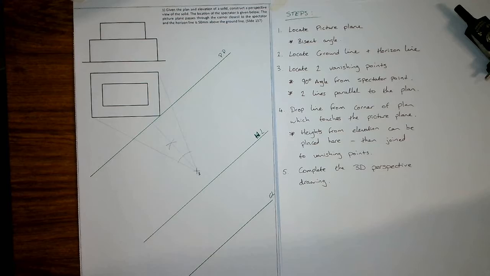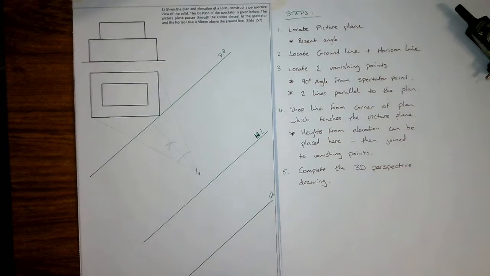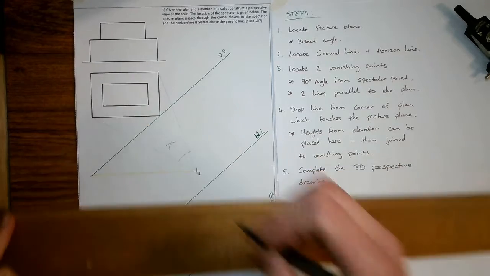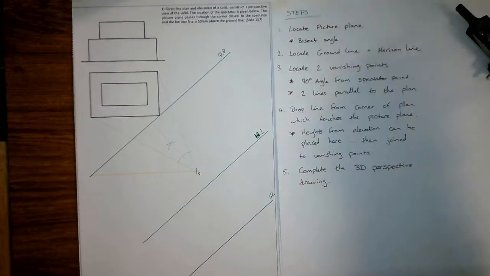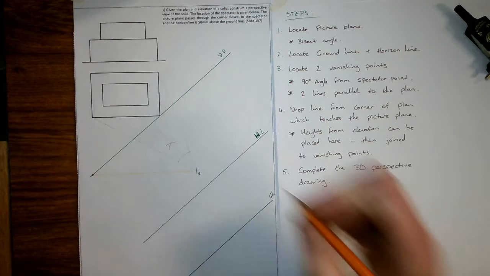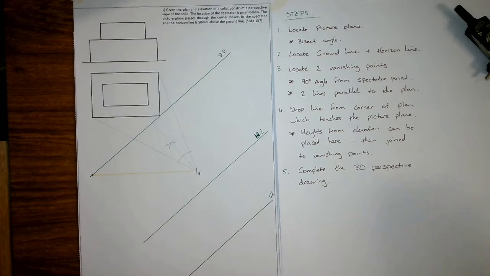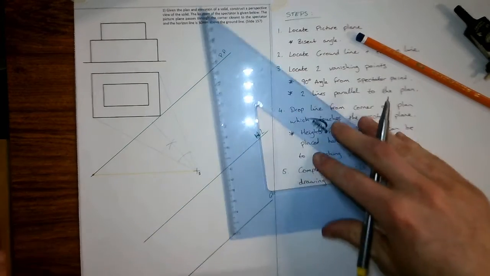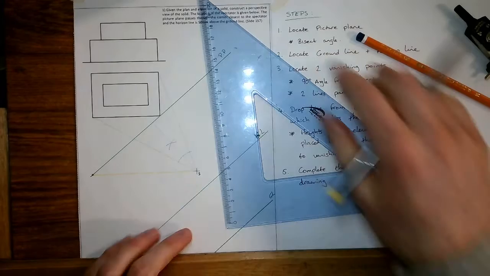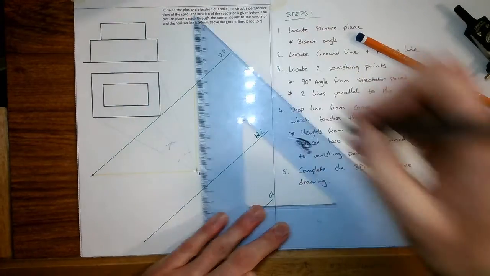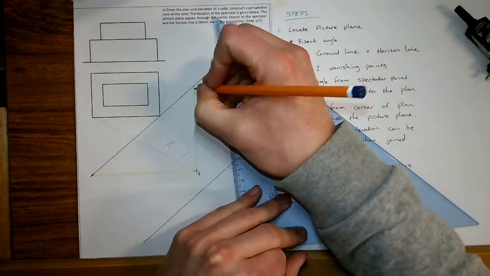Okay, so we'll use a different colour for this. So from the spectator, straight line out. Okay, you can see it touches my picture plane here. So that'll be my first vanishing point, and the other one is going to be straight up. Now you can imagine for higher level questions that it wouldn't be as simple as straight lines, it would obviously be at angles. We'll be looking at them later on. Okay, and that gives you a point there.